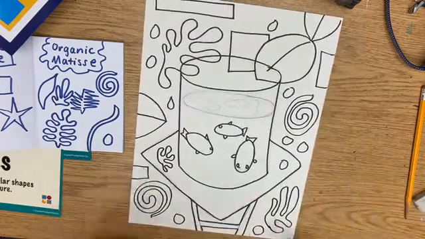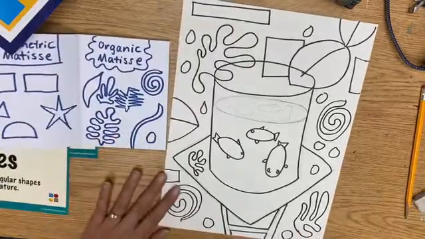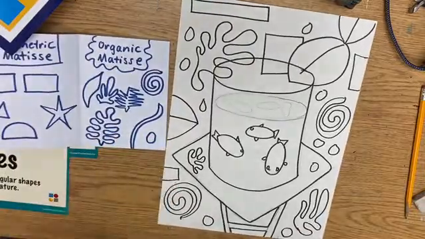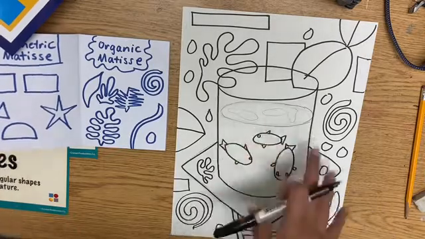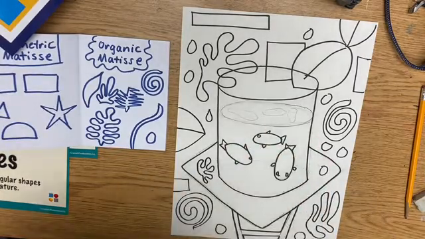All right, I feel like I have enough shapes. You can do more shapes if you want to. Next time we'll talk about how we're going to color this in and make our fish look like they are reflecting.